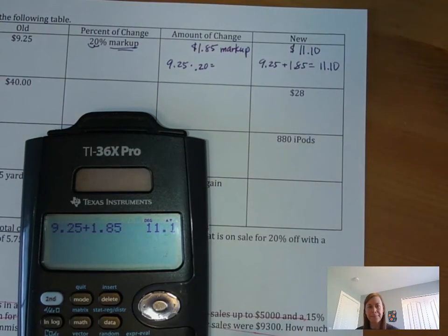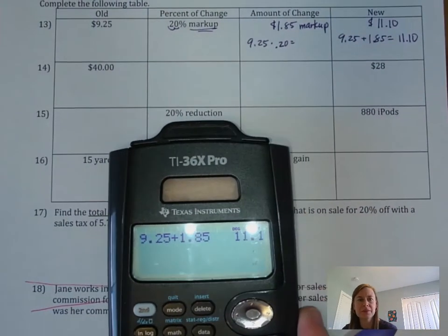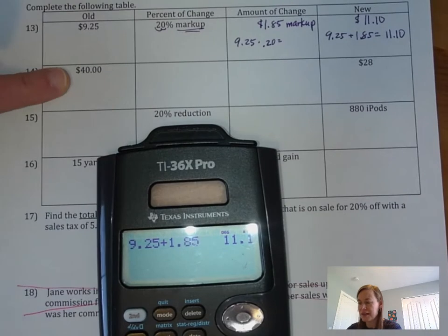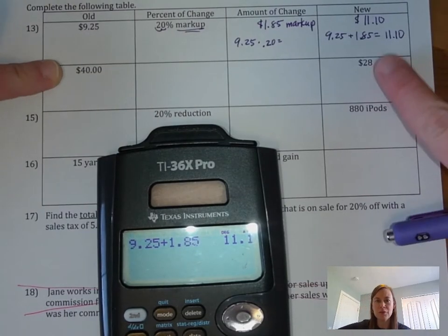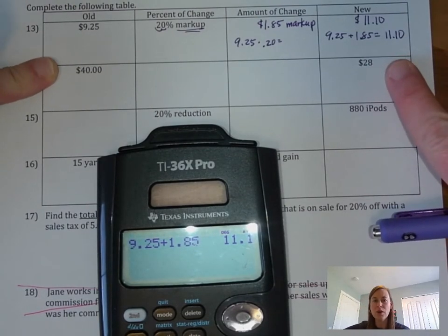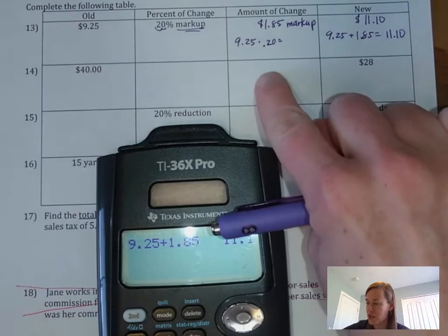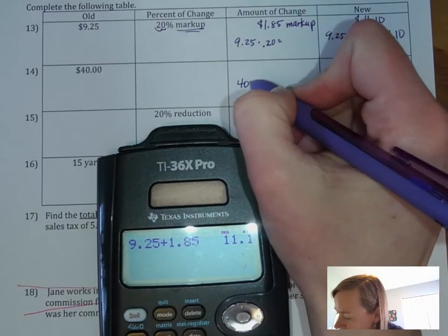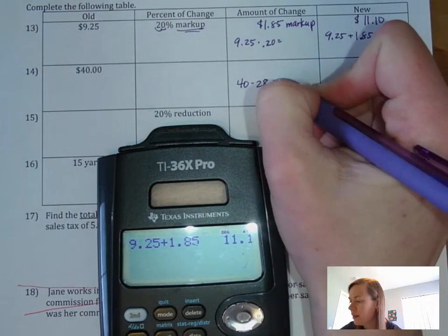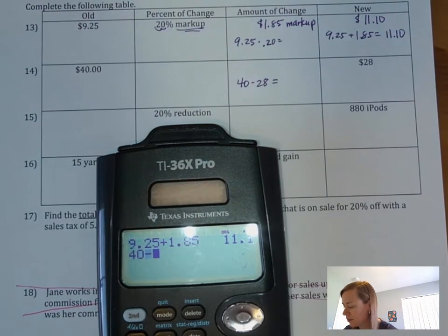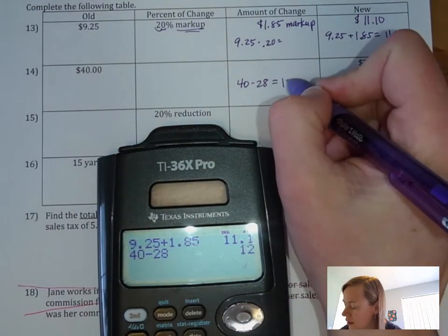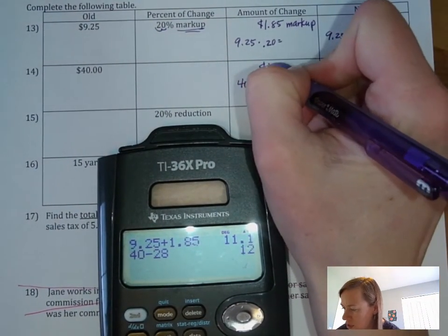Just like that. Okay, let's do the next problem. So here, the old price is that, and the new price is that. 40 went to 28. So what we need to do first is figure out the amount of change. We're going to do that by doing the old price minus the new. And that is going to give us a difference of, I believe, $12. Okay, so the amount of change is $12.